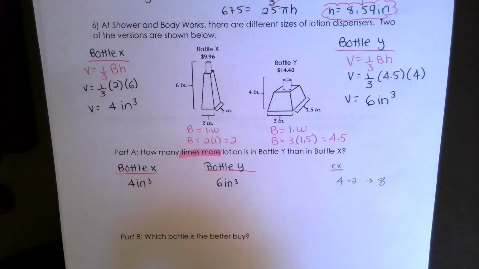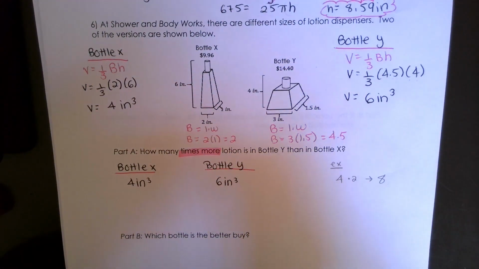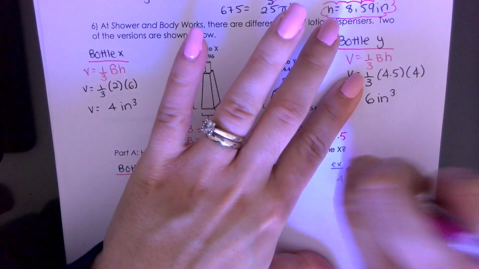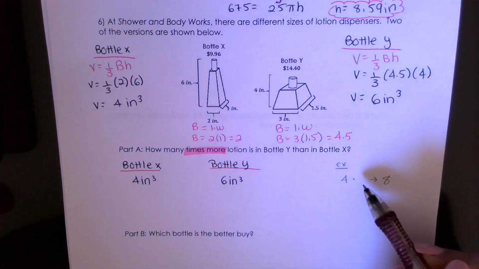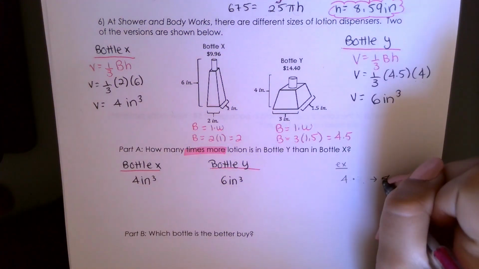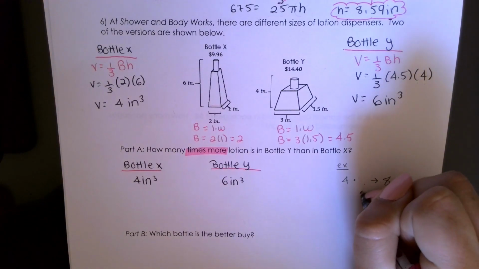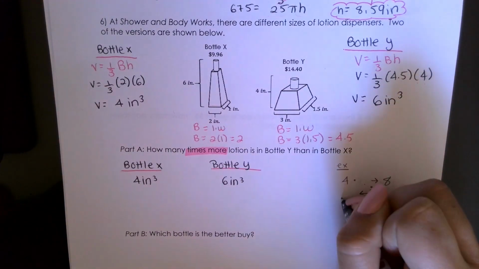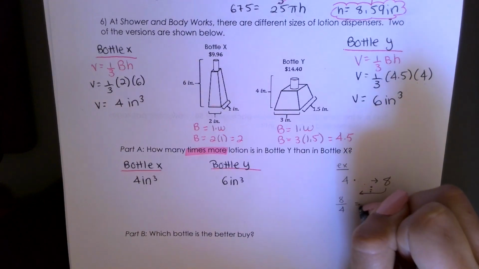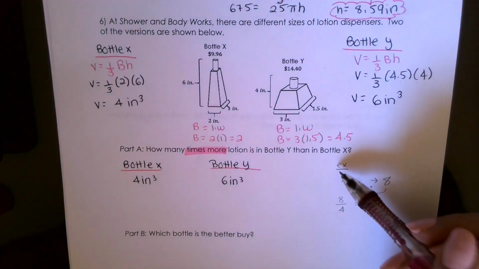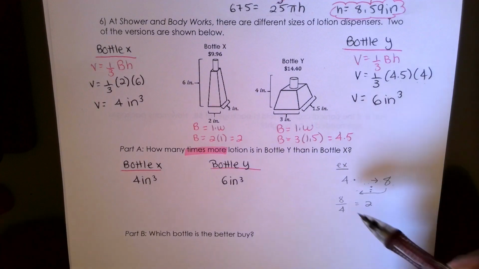If you just see it that way. But let's pretend I didn't know that. What if I didn't know 4 times 2 is 8? I want to know this times something gives me 8. So if I'm multiplying to figure it out in reverse, I'll be dividing. So if I did 8 divided by 4, I would get 2. So then it tells me, okay, 4 times 2 is 8. That's how many times greater it is: 2.